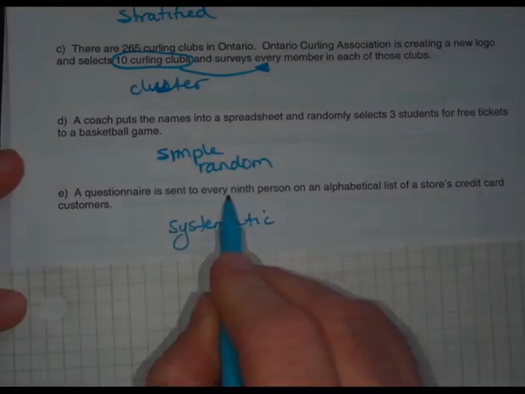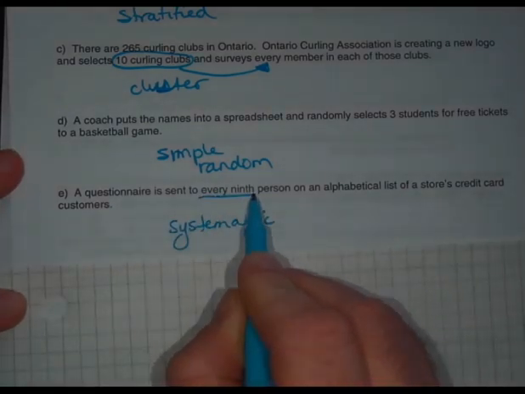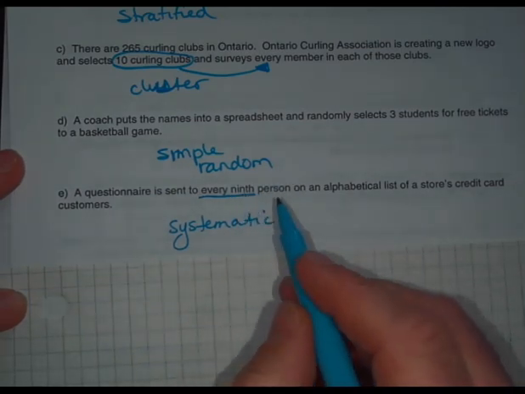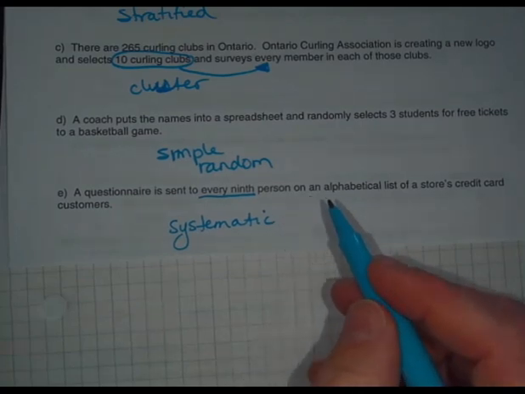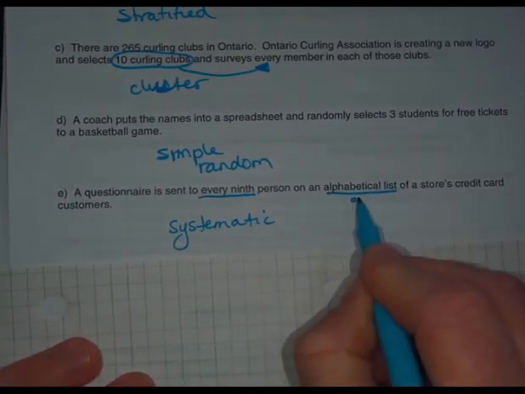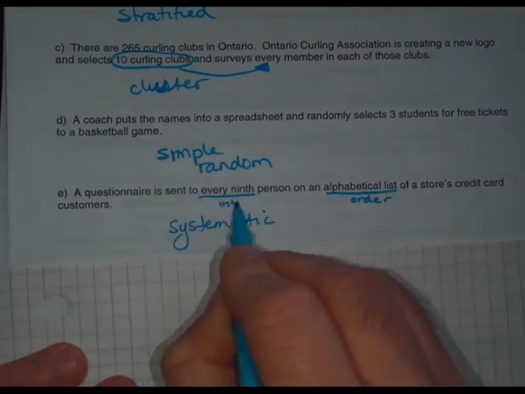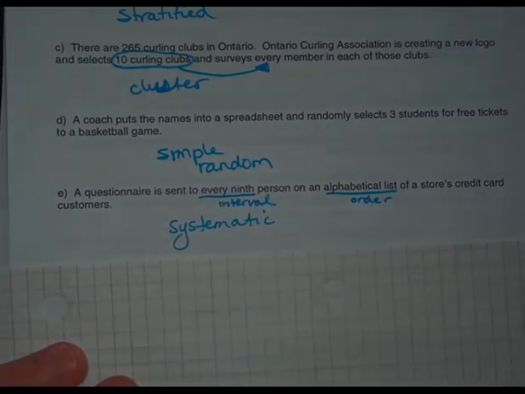Systematic. The idea there is the ratio of people I'm picking is occurring at a regular interval. All right, so here I have an order, and this is the regular interval that I'm happening at.